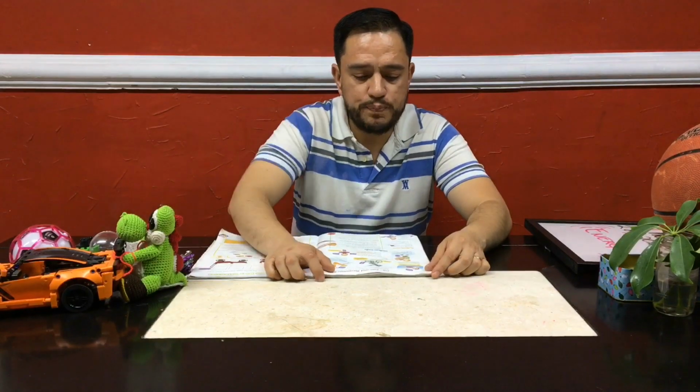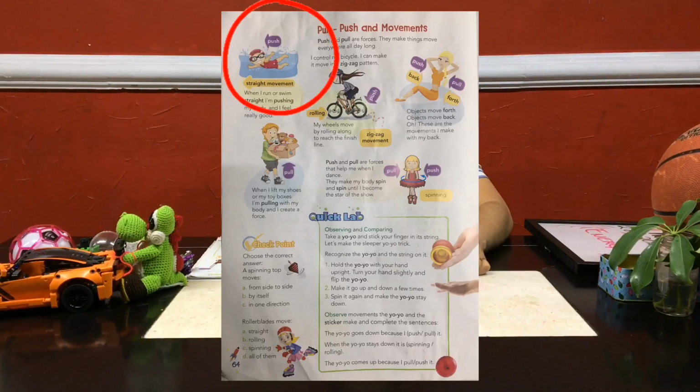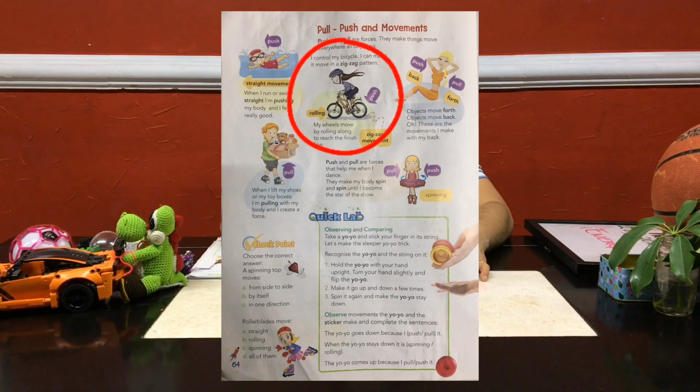So the number 1 is push. What is push? Push is when I run or swim straight, pushing my body, I feel really good. We have another one which is rolling. Yes, my wheels move by rolling along to finish the line. Then we have objects move forward, objects move back.